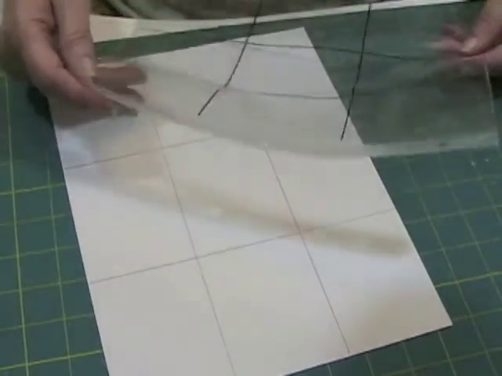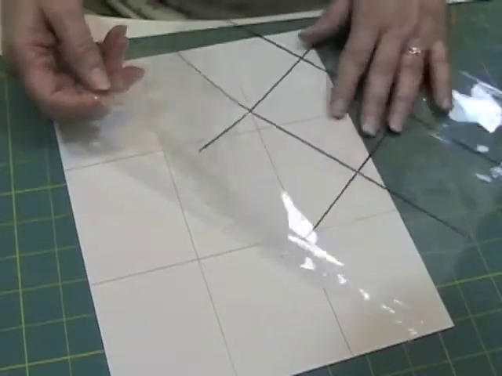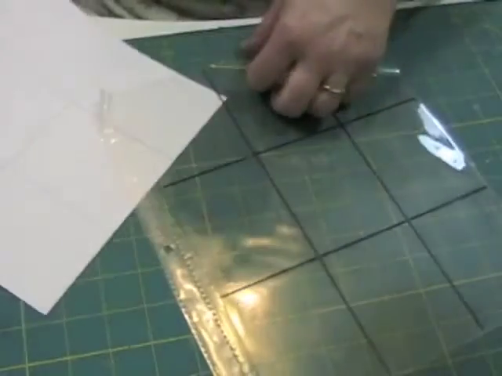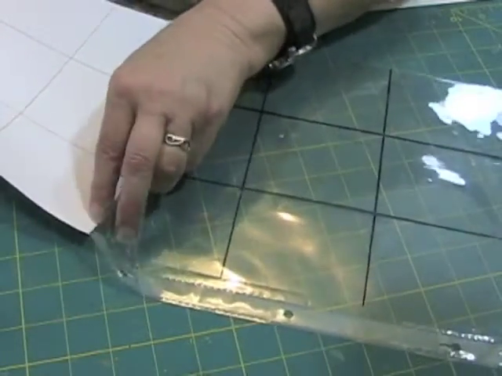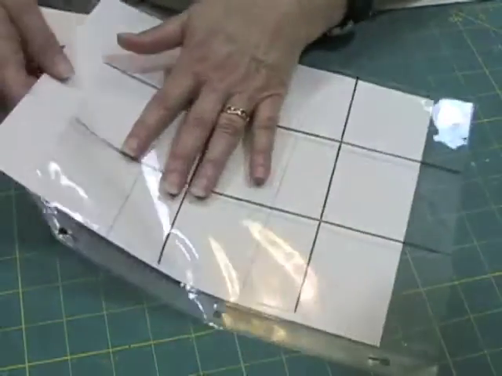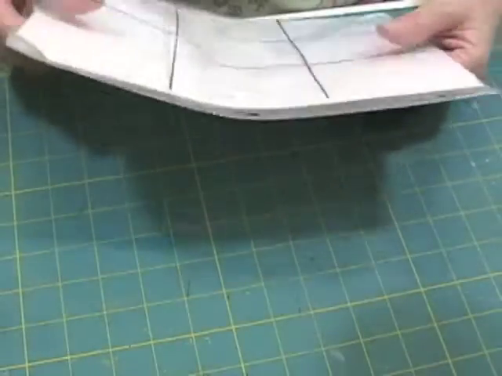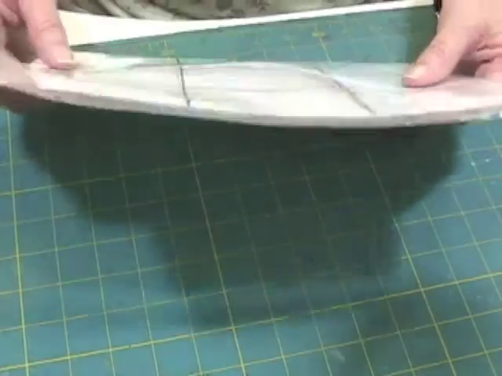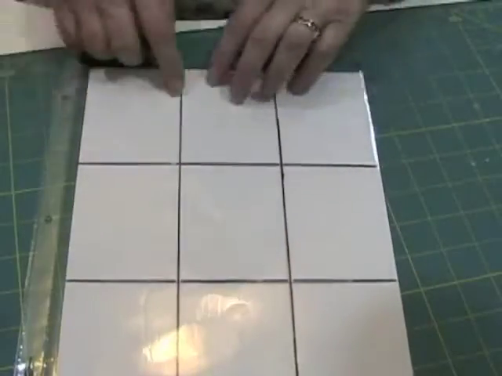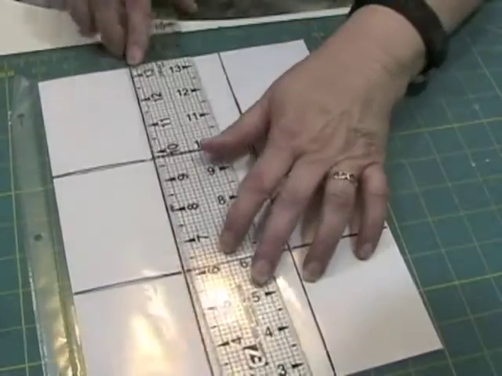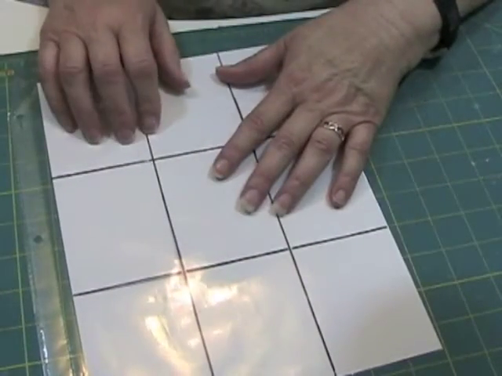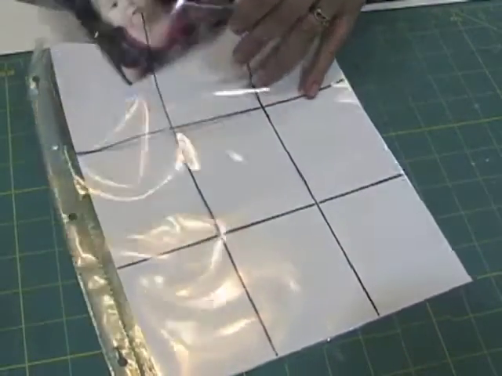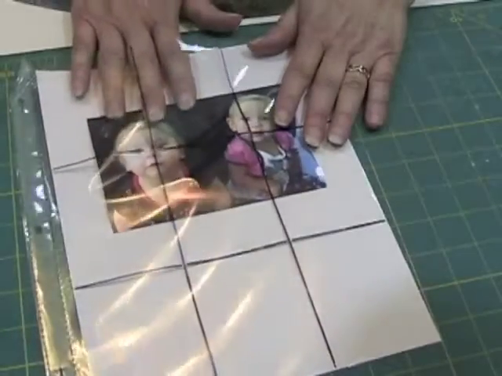This is a sheet protector for just a regular notebook. And so I put my cardstock inside the sheet protector. And then with my ruler and a Sharpie, I drew the lines on the sheet protector. And that way I can put my photo inside and do what I need to do.